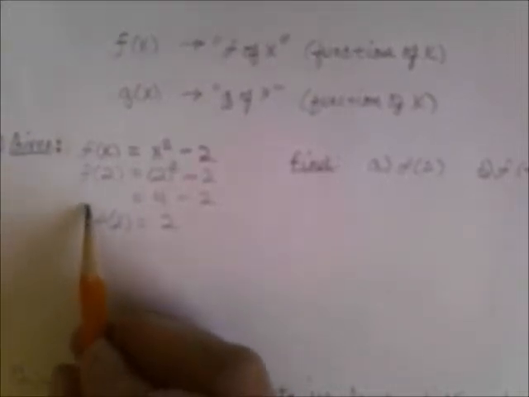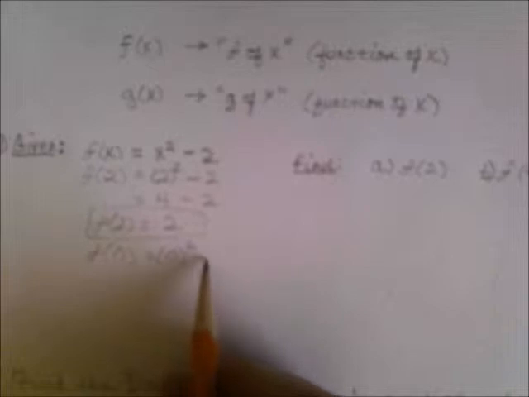If you're going to find f of 0, then you'll just plug in the 0 for the x, everywhere there's an x. And 0 squared is 0, and 0 minus 2 is negative 2. So f of 0 is equal to negative 2, which means y is equal to negative 2. Okay, now let's look at these. And those are very simple to do, right?